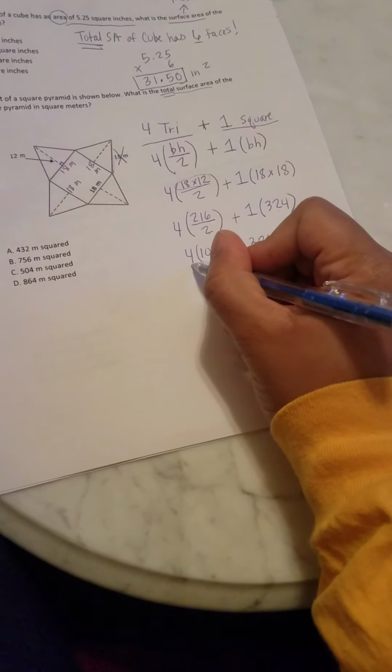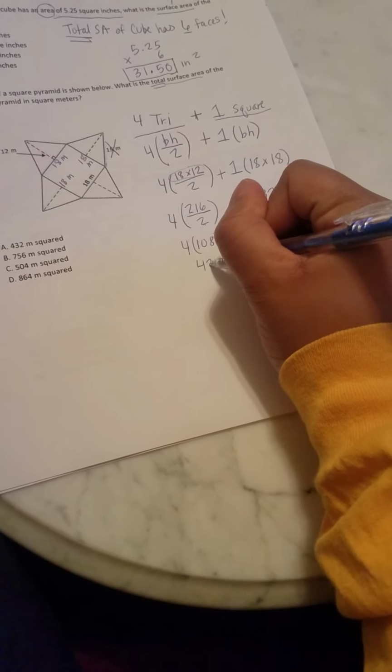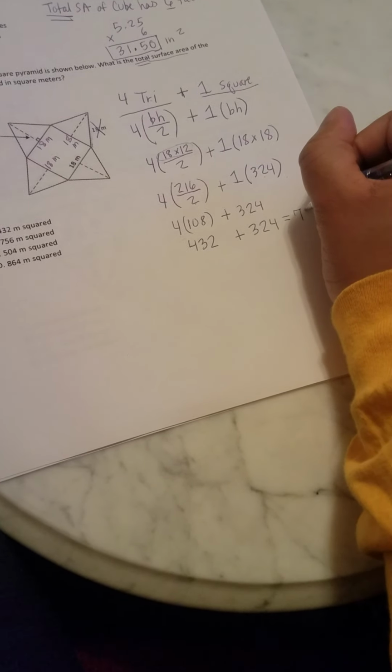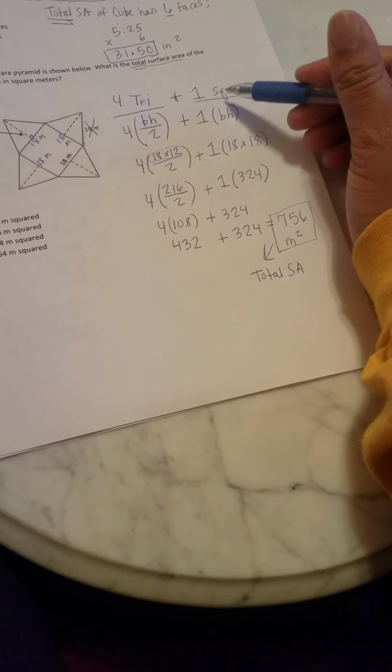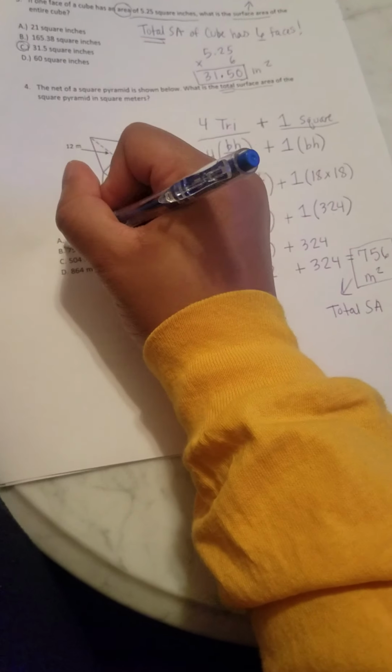Okay, you still got to take care of this. 4 times 108 is going to give you 432. Plus, you got your 324. And that's going to give you a final answer of 756 meters squared. Okay, that is your total surface area. Why is it the total? Because I included the base in my calculation. Okay, so the answer is going to be B, because they were asking for the total.